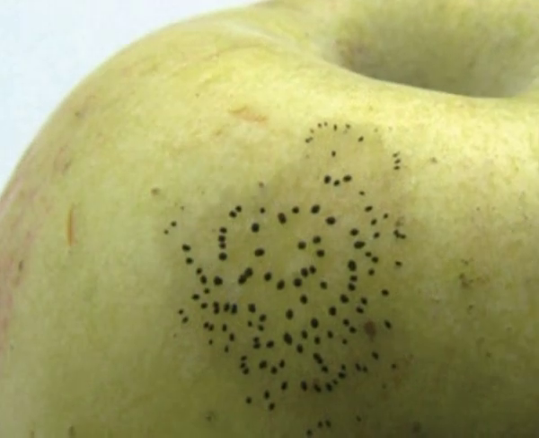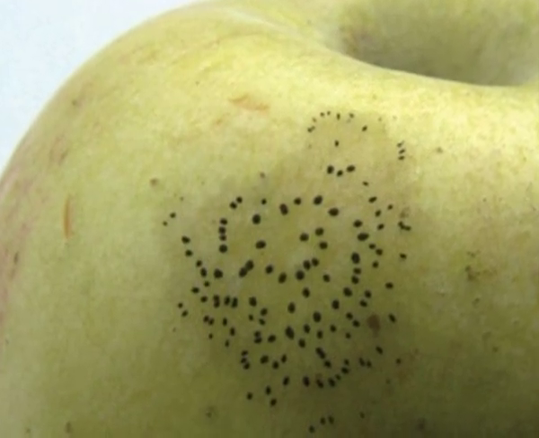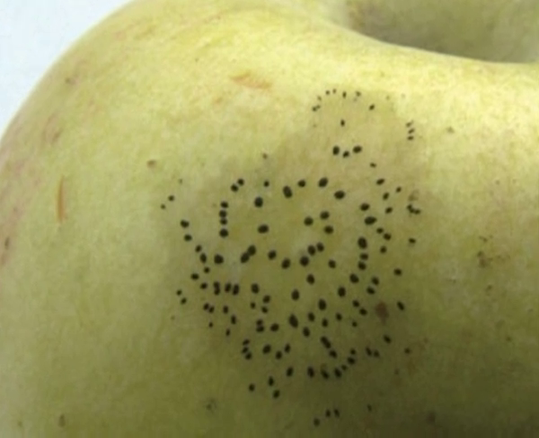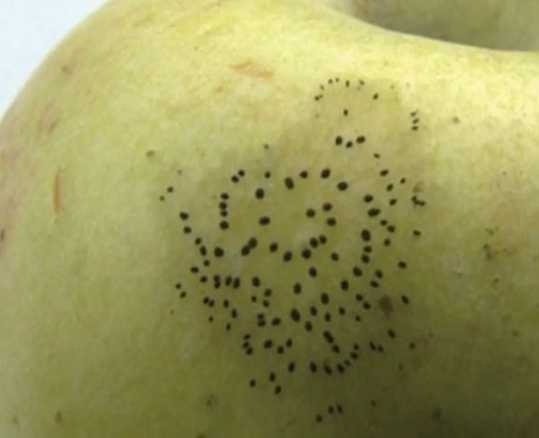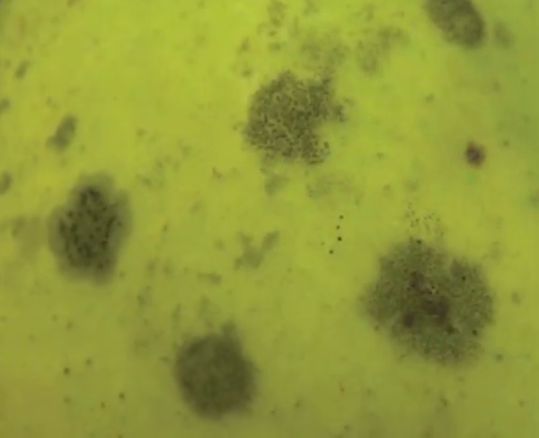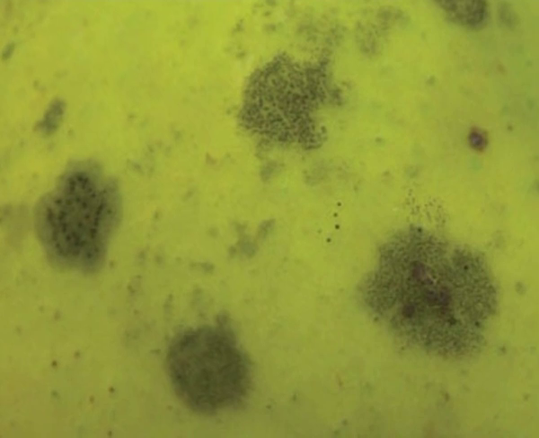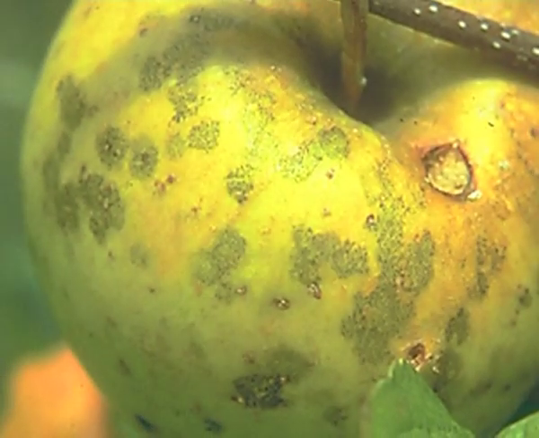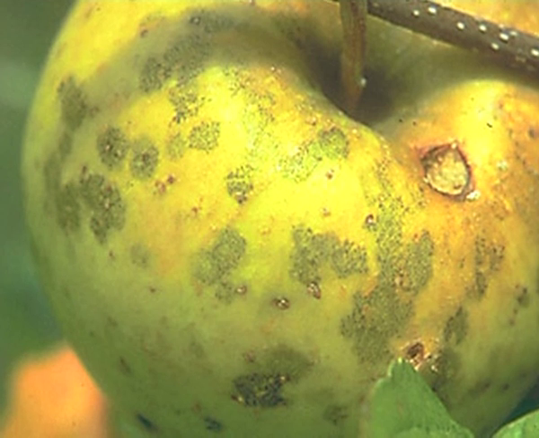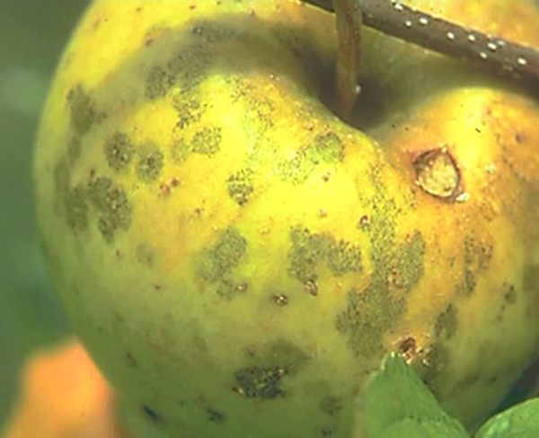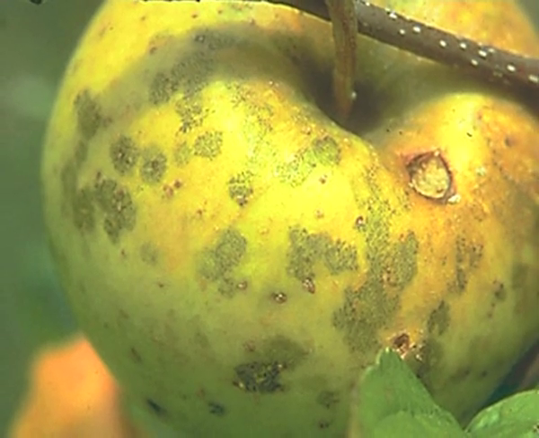And fly speck can be found on its own or together with sooty blotch. Clusters of tiny black dots develop on the surface of the fruit. The clusters may merge to affect a large percentage of the surface area. The growth can be rubbed away and, unlike sooty blotch, does not usually leave any surface discoloration behind.